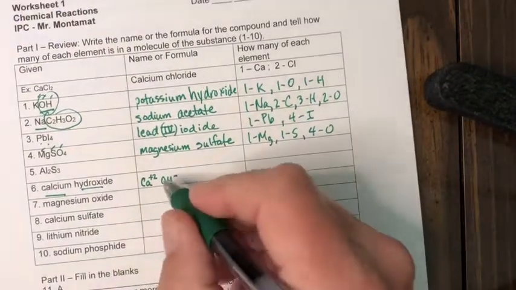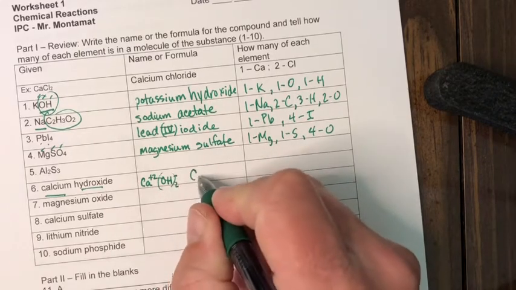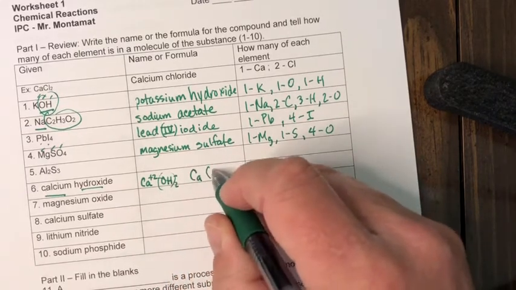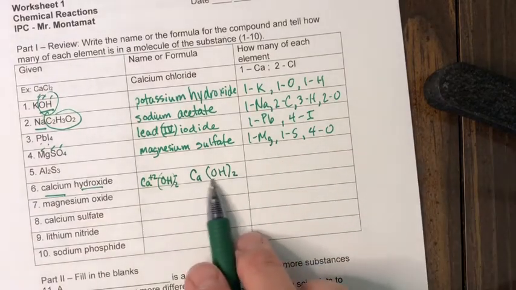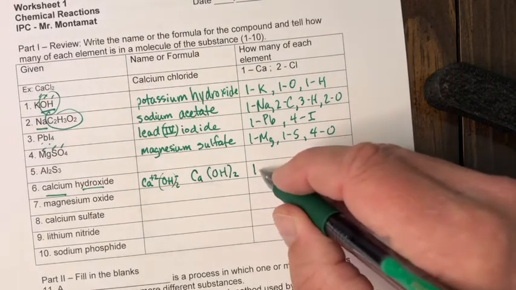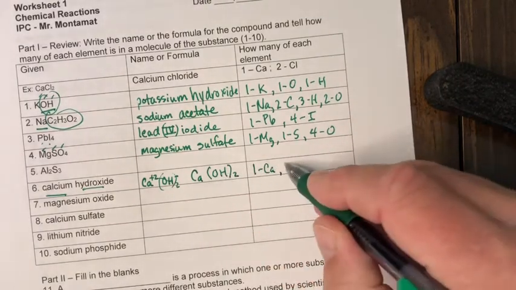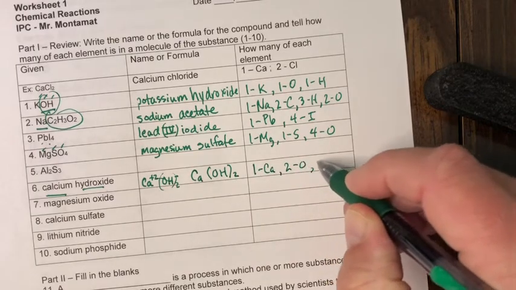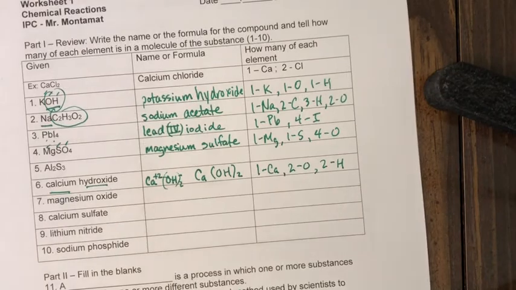So there's OH with the -1s. Crisscross, that 2 is going to come over here. We put that in parentheses, so it's going to be Ca, parentheses, OH2. This 2 applies to everything in the parentheses there. So when we start to count, we're going to do 1 calcium, and we have 2 oxygens, and we have 2 hydrogens.